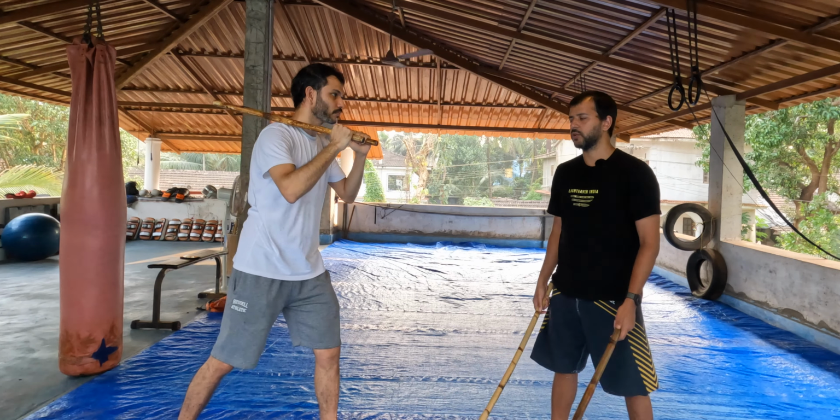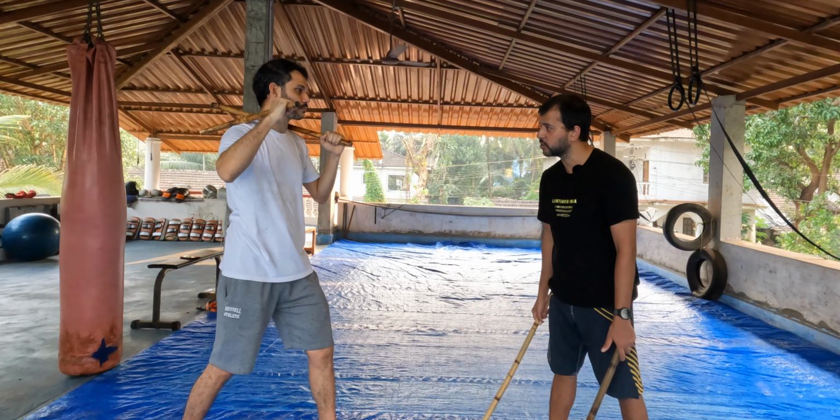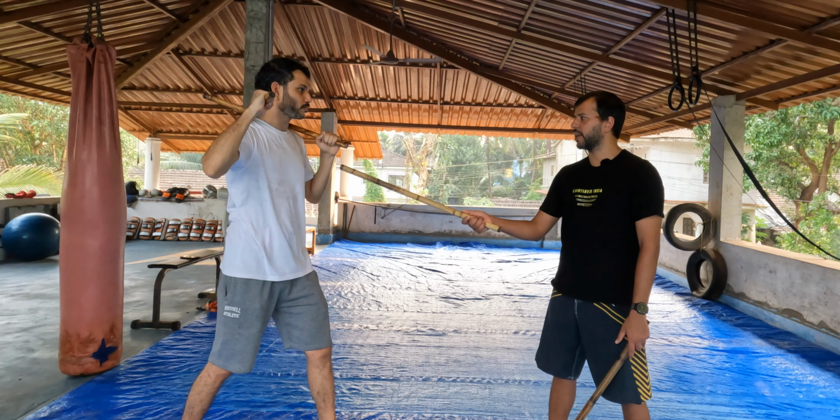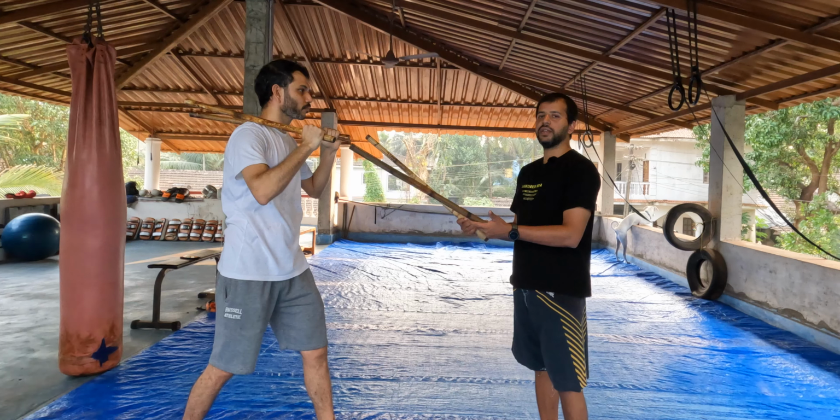However, sometimes or oftentimes he's going to come back with some sort of a follow-up. It could be an angle 1, angle 2 with this hand. Give me 1, 1 and 2 with this hand. It could be a 1 and a 1 with this hand, 1 and 1 with this hand. Either way, I need to be ready for it.